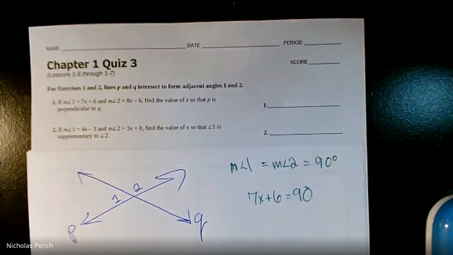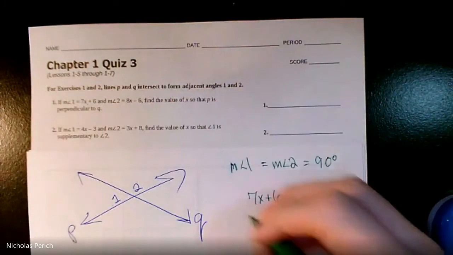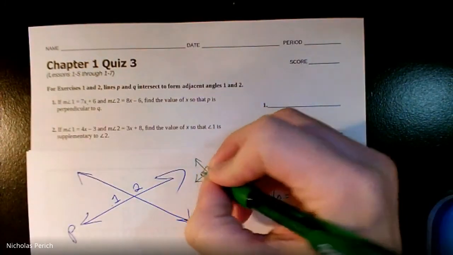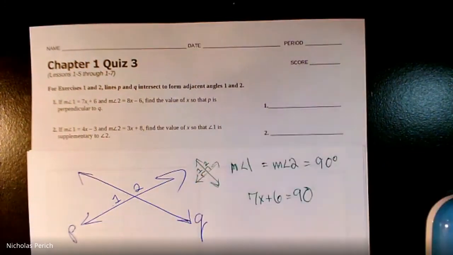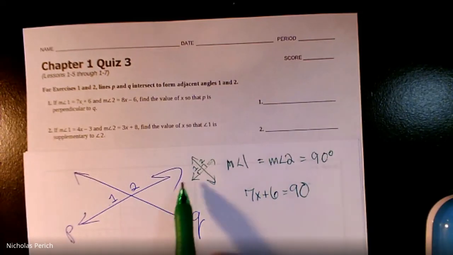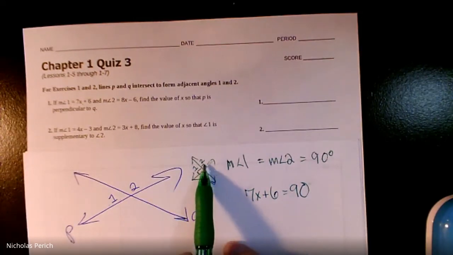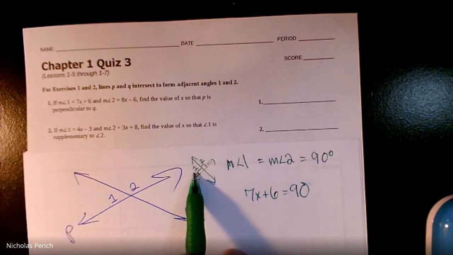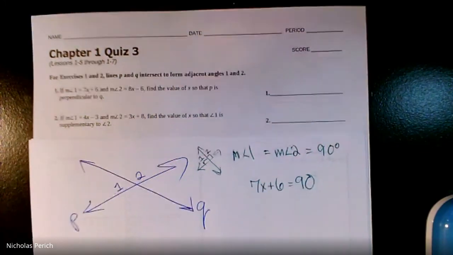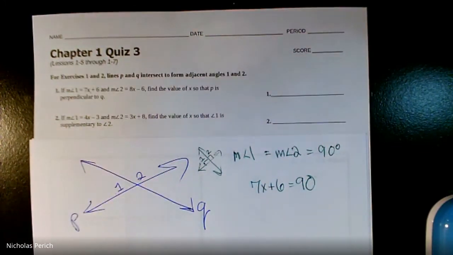Again, if they're perpendicular, then they form 90-degree angles. So this picture is bad. If they were perpendicular, then the picture would look like that, where you have 90-degree angles, and angle 1 and angle 2 would be 90, like so. You could either say that the measure of angle 1 is 90, or the measure of angle 2 is 90, or the measure of angle 1 equals the measure of angle 2. But what I'm doing right now is purposely stalling so that you can figure out x before I do, and then post it in the chat.